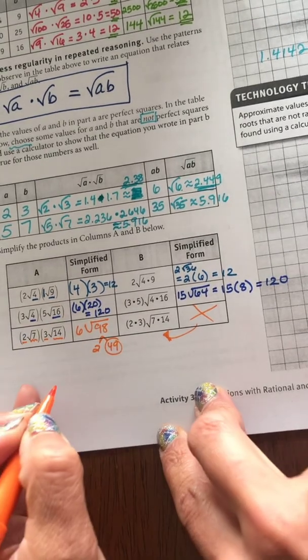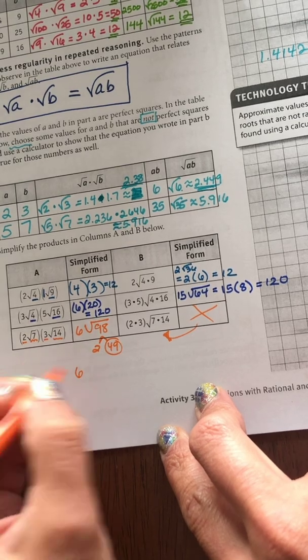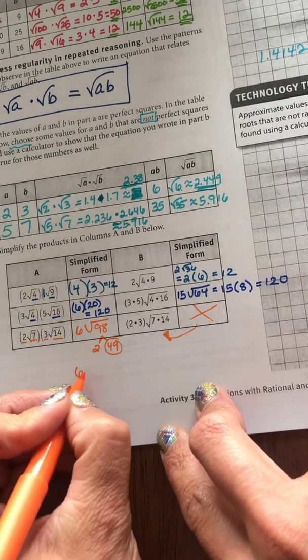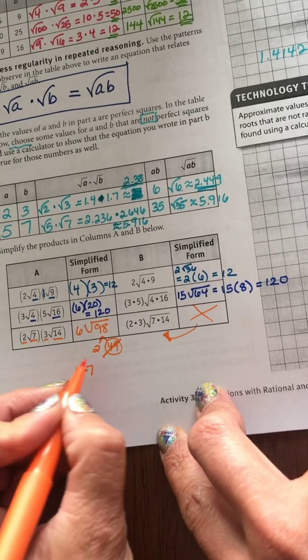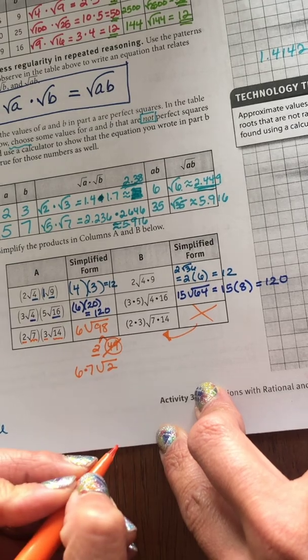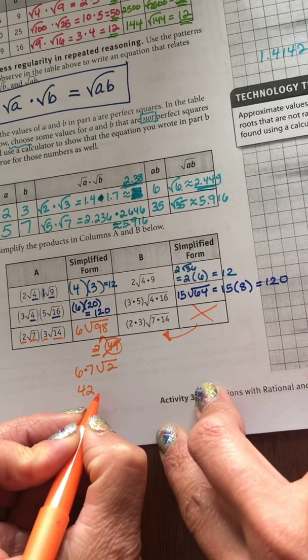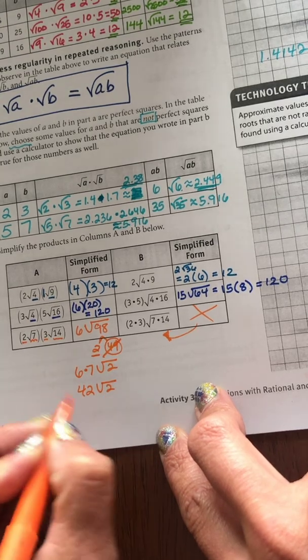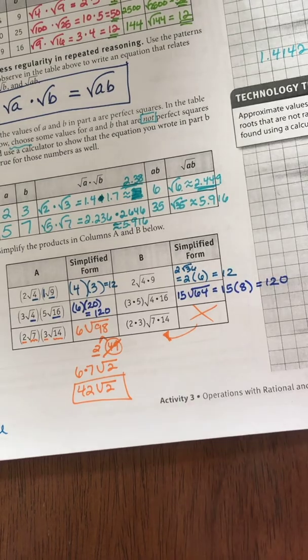Circle the 49 because it's a perfect square. All right, so remember, there is a 6 already out front. The square root of 49 is 7, so we have to multiply the 7, and then you're done with that 49. 2 is not a perfect square, so it's stuck inside the radical. 6 times 7 is 42, and then square root of 2. So that's the simplified version of that third row there.